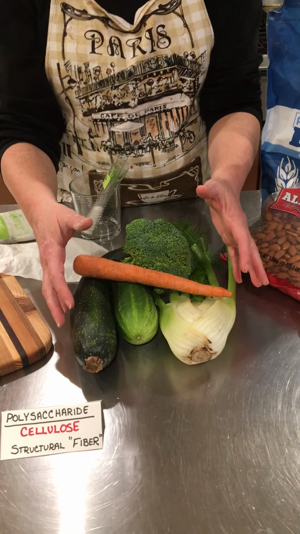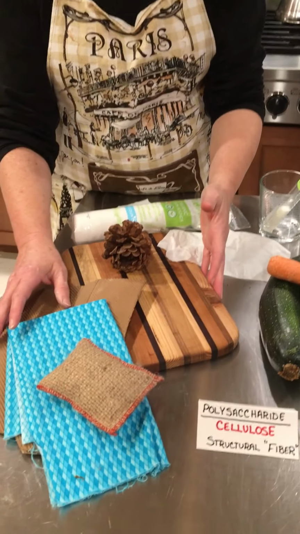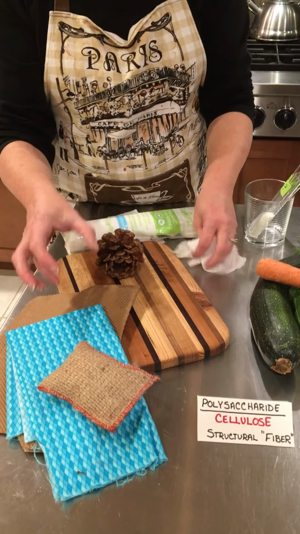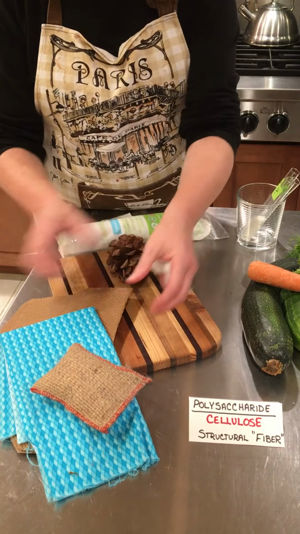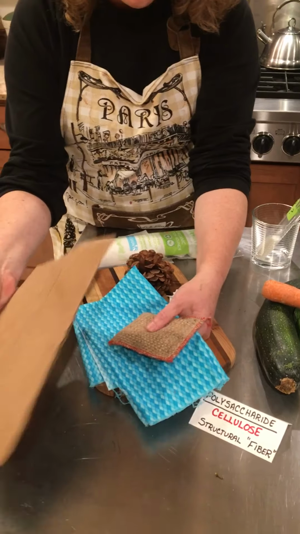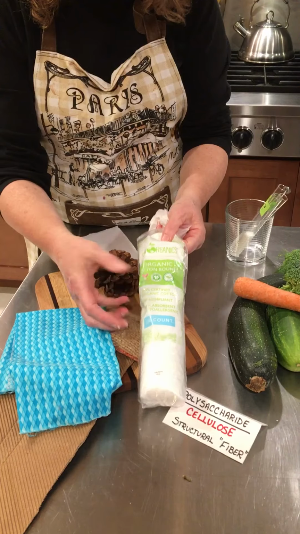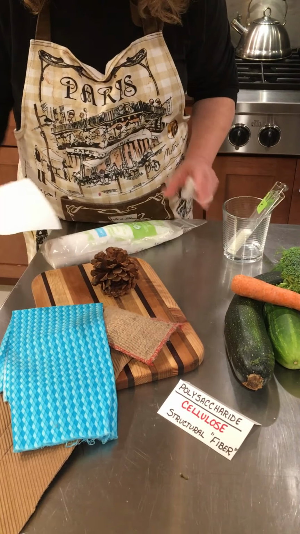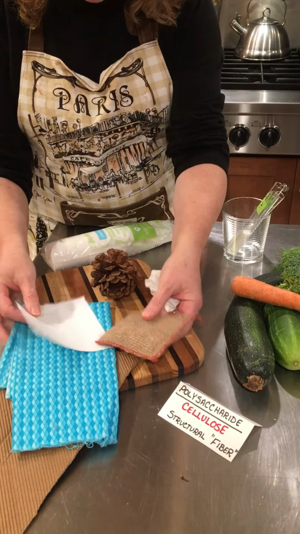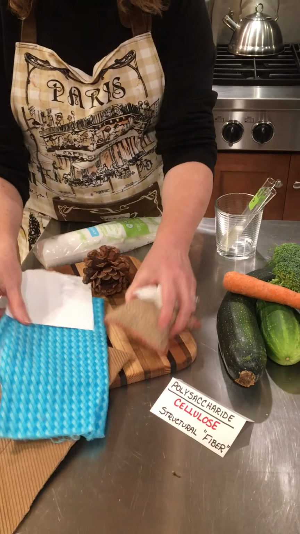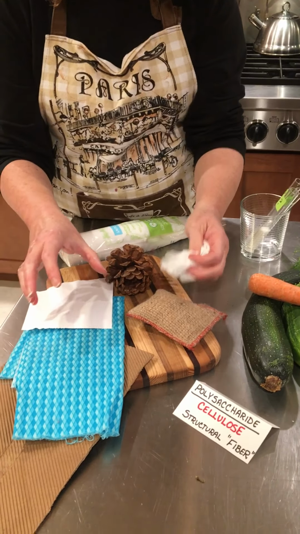This is another kind of cellulose like wood fibers, and we turn it into things like cardboard or like cotton, whether it's cotton balls or cotton fibers, paper, all kinds of fabric, Kleenex even. All of this is also a cellulose. But I want to show you something.